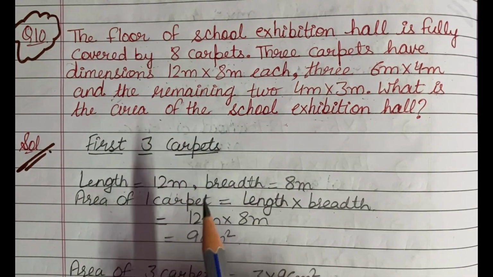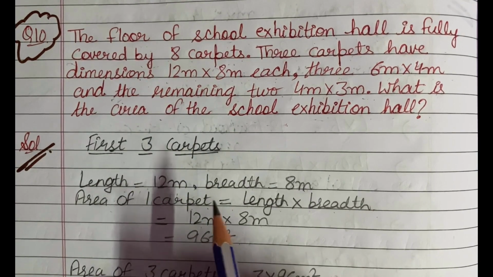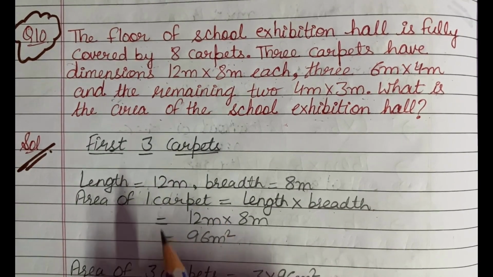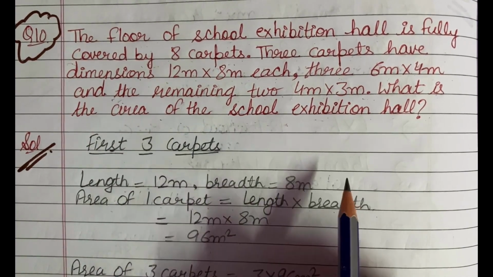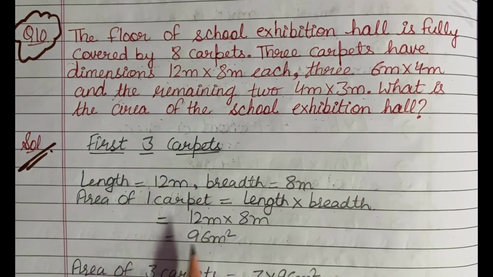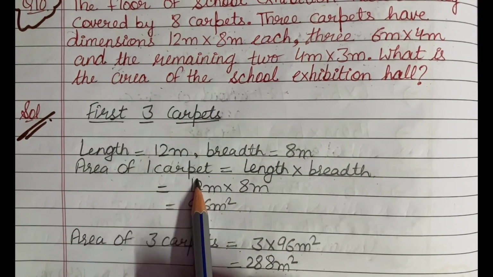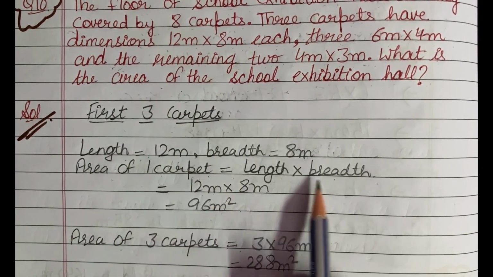Now students, in the solution, firstly we will find the area of the 3 carpets having the dimensions 12 meter by 8 meter each, and for this first of all we will find the area of one carpet, and that will be given by length multiplied by breadth.